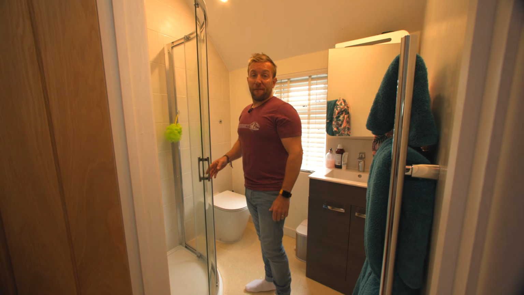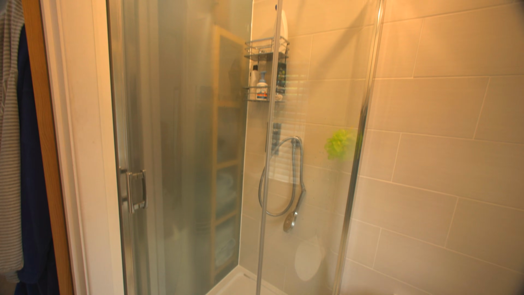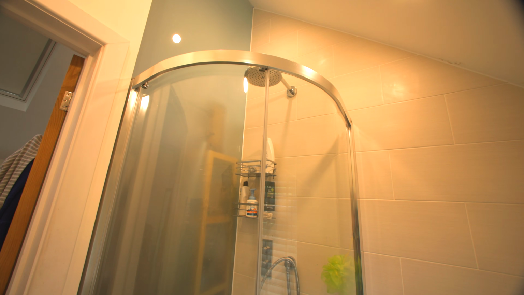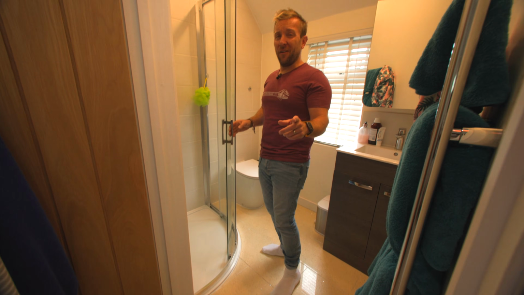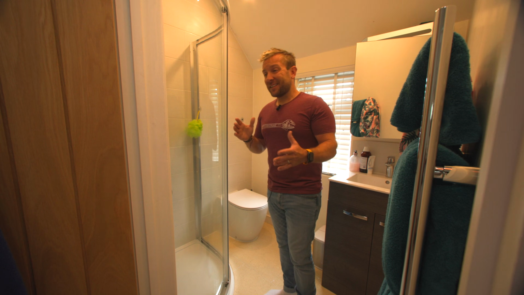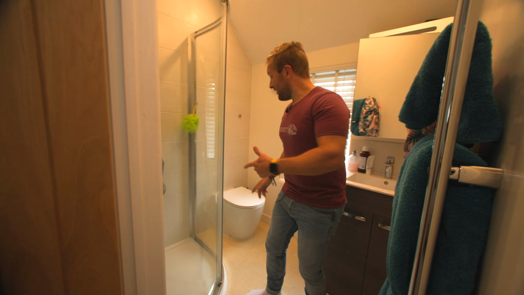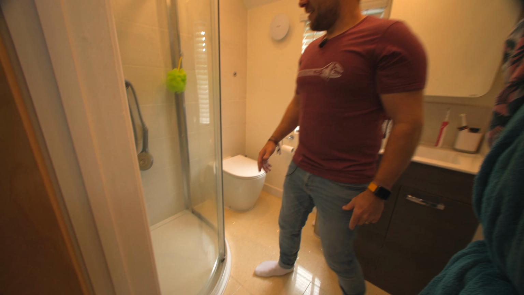This one's been in for about 5 years, still working okay. Probably needs a little bit of elbow grease to clear it up a little bit. That's what I've got to do. It's my job. All right, my wife's holding the camera. So there you go. That's my ensuite, all right? Lovely, isn't it?